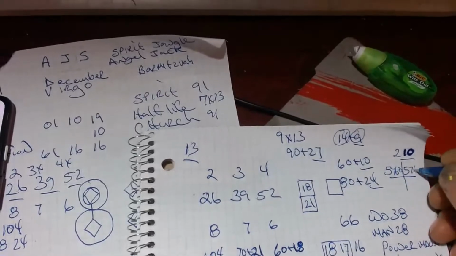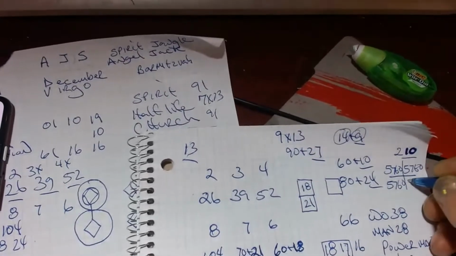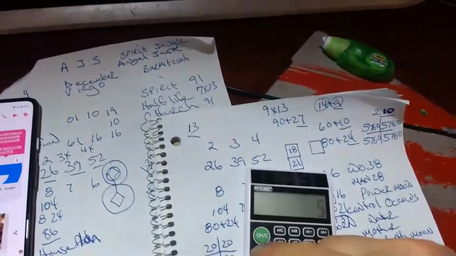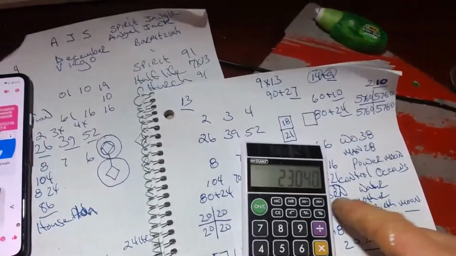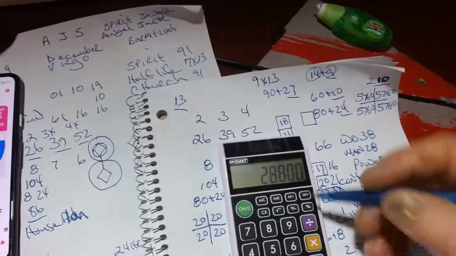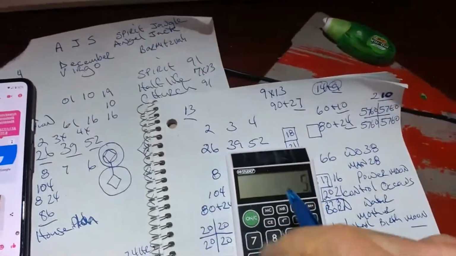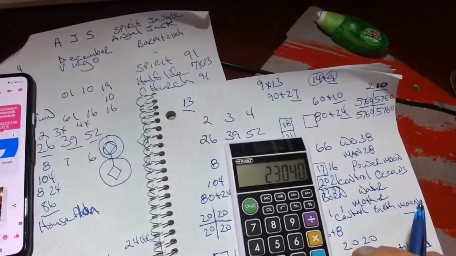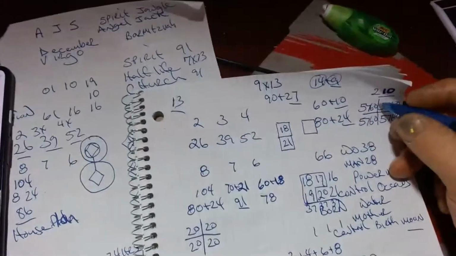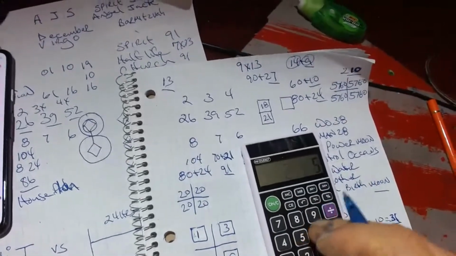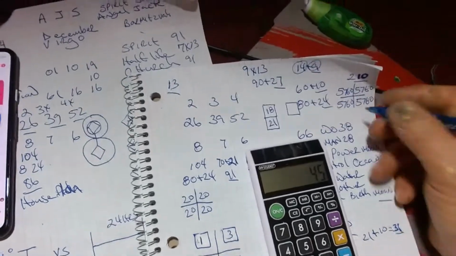5760, 5760, 5760, 5760. 288 splits everything. Times 4 equals 23040. I have to remember why I did that, so we're just going to leave that out for now. It has to do with the 25,920 divided by 5760 equals 4.5.